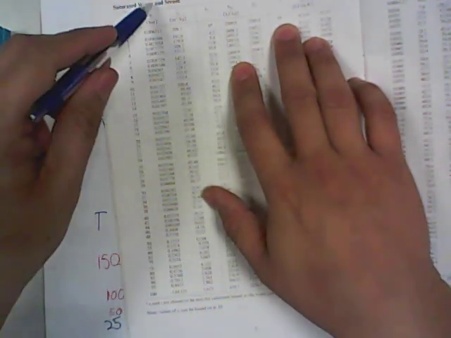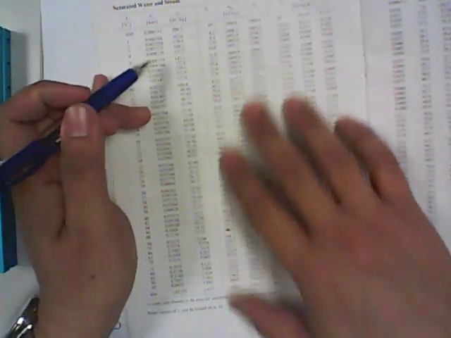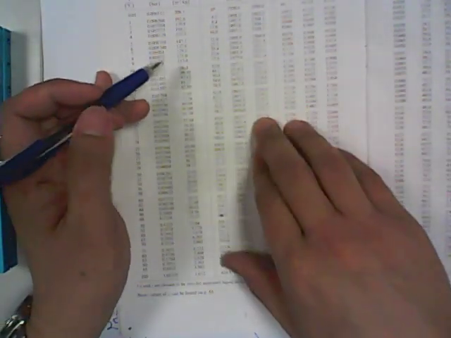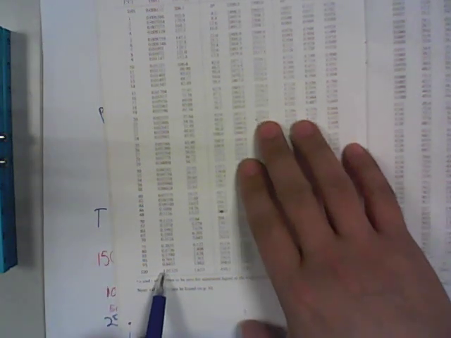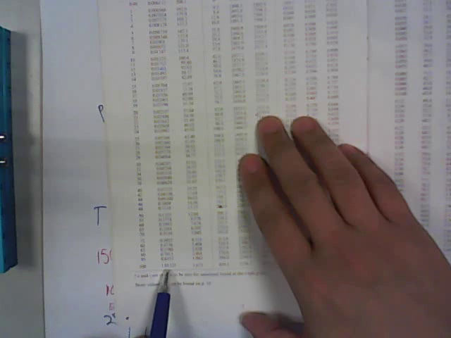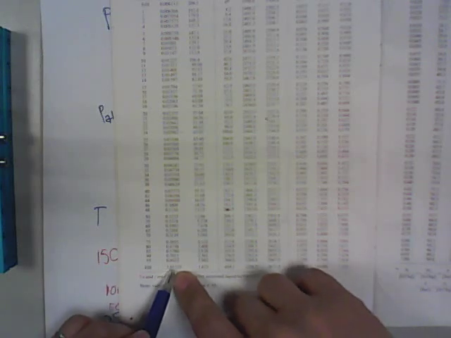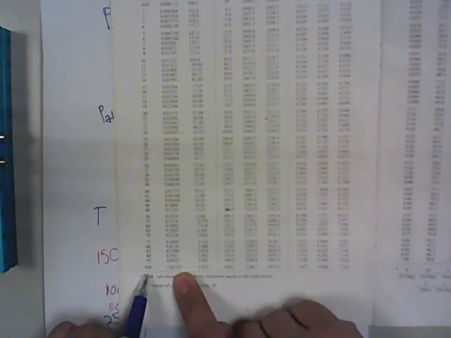Your most familiar one is atmospheric pressure at 100 degrees, which is exactly the last row: 1.01325 bars. The unit is bars, and the corresponding boiling point is 100 degrees Celsius.